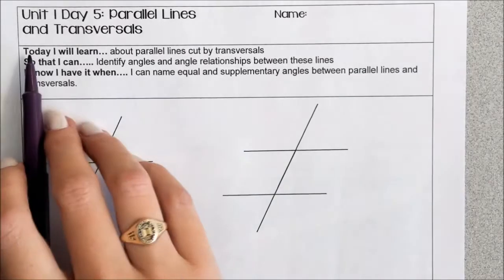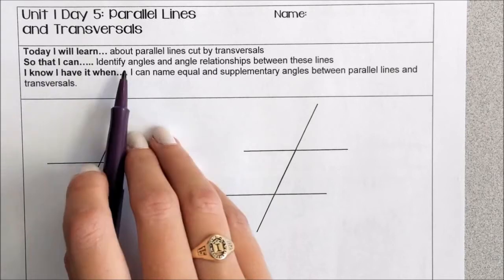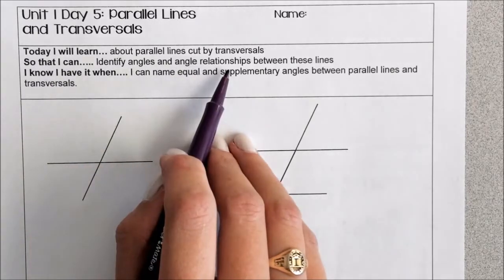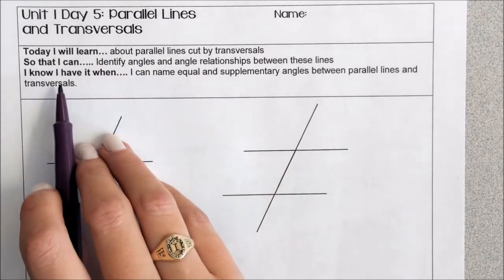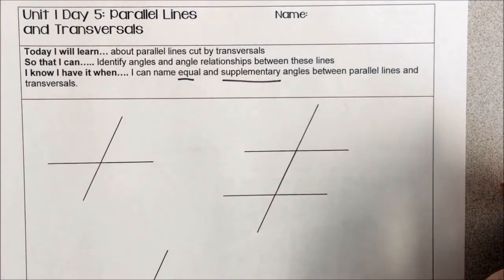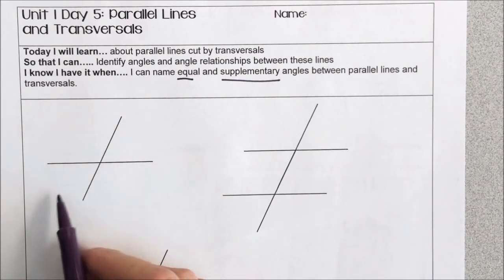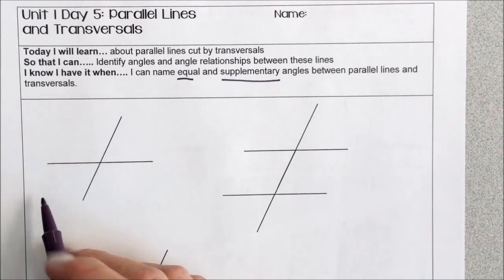Hey everyone! Today I will learn about parallel lines cut by transversals so that we can identify angles and angle relationships between them. You'll know you've got it when you can name equal and supplementary angles between parallel lines and transversals. So I brought back this picture, which we should recognize.